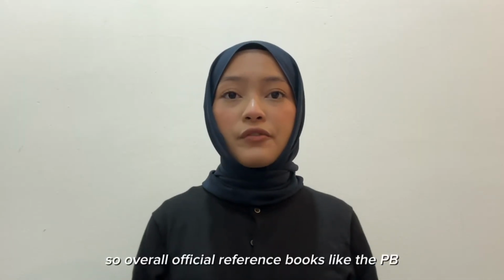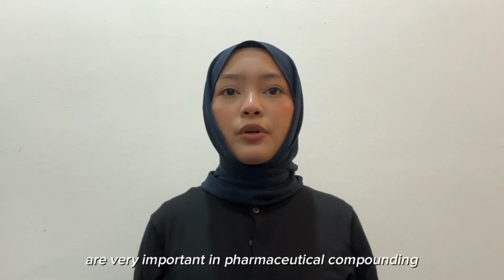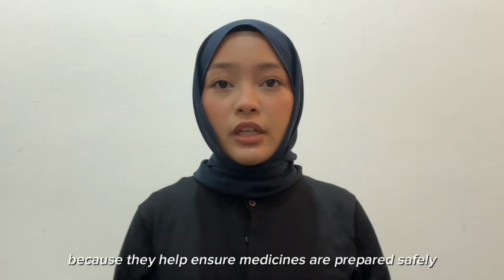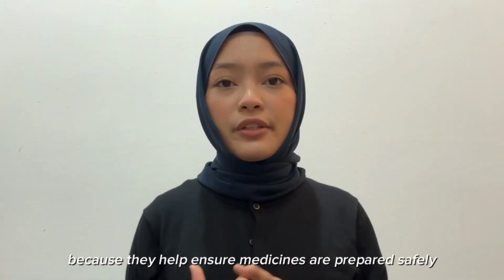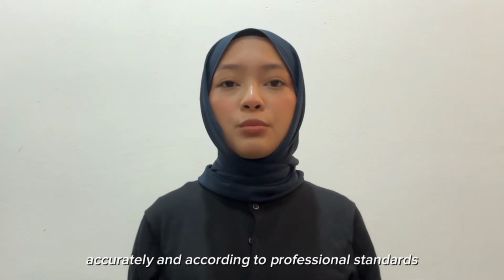So overall, official reference books like the BP, BPC, and BNF are very important in pharmaceutical compounding because they help ensure medicines are prepared safely, accurately, and according to professional standards.